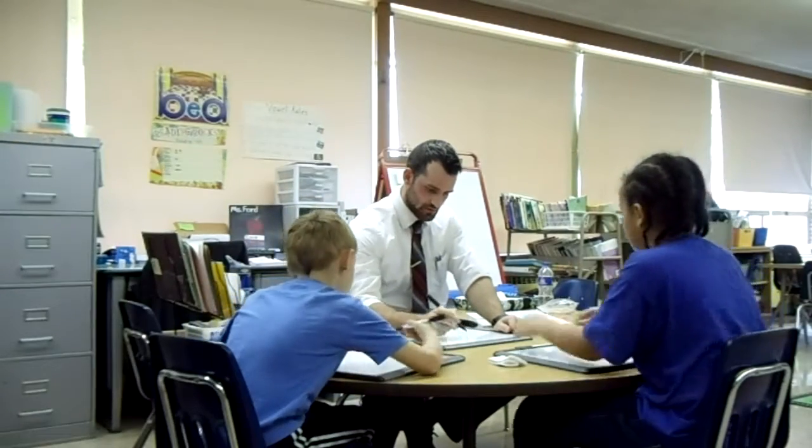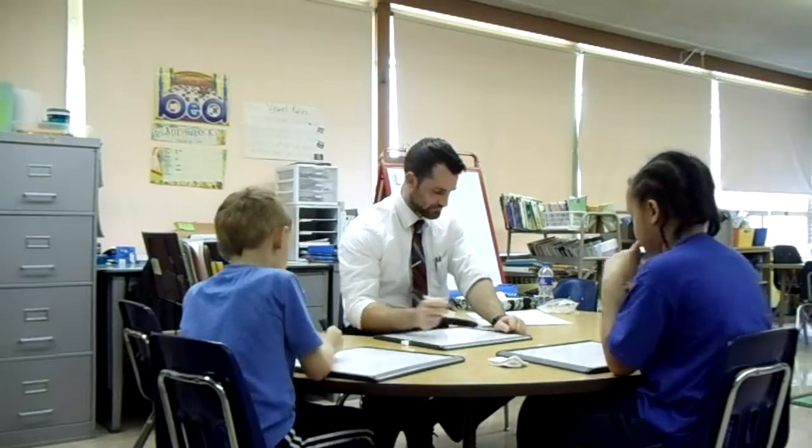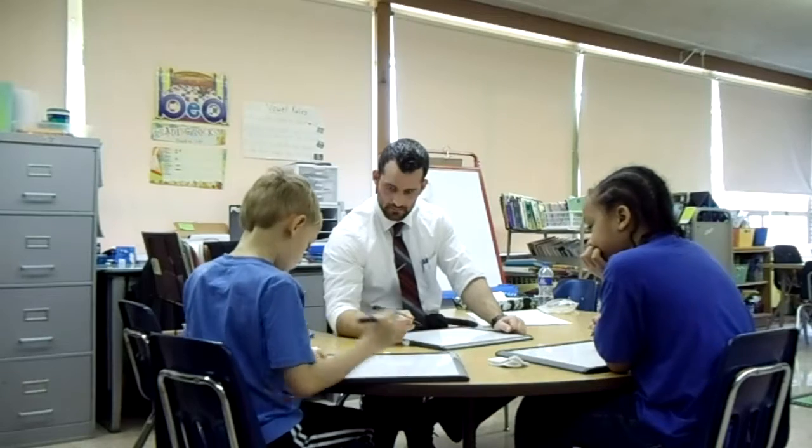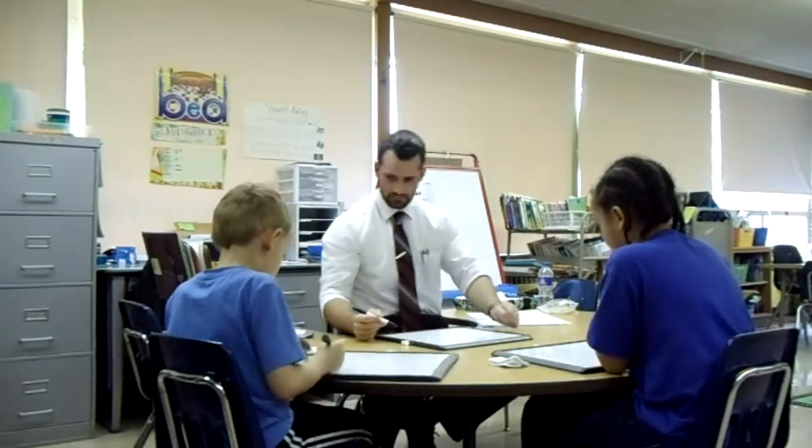So we're going to work on some problems now involving regrouping and borrowing. So I want you to write the number 24. And then all your numbers. Okay, we'll let you start, Carter. What is our first step here? Right, we're going to start in the ones column. And what numbers do we have in the ones column? 4 and 7. Right.